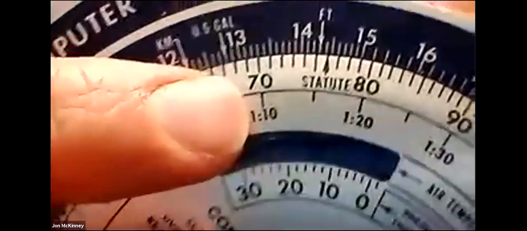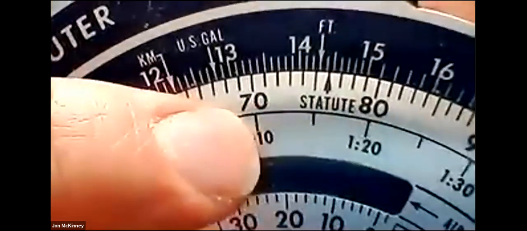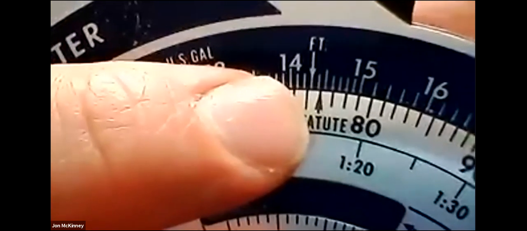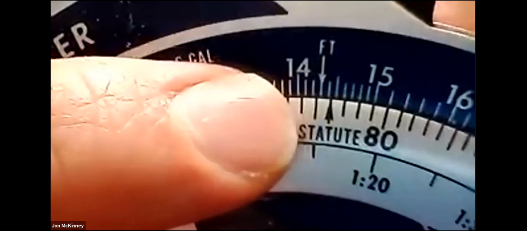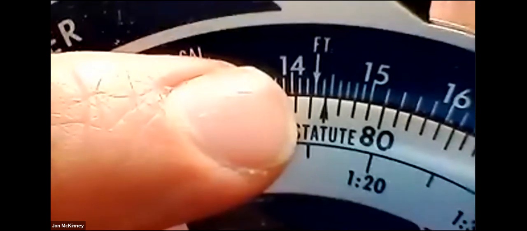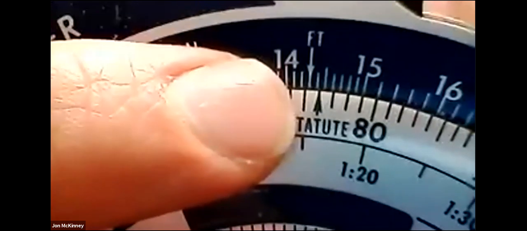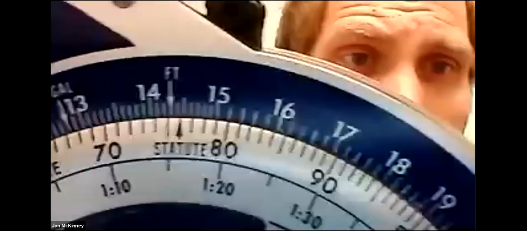So if I call that 7.0 and I call that 8.0, then I would try to find the exact middle. The exact middle would be right here, that tick mark. And right above it, it looks like there's a 14 and a 15. And it looks like 14.2? 14.3? 14.2? What do you guys think? Looks like 14.3 to me. Okay, 14.3, 14.2, somewhere in that ballpark.